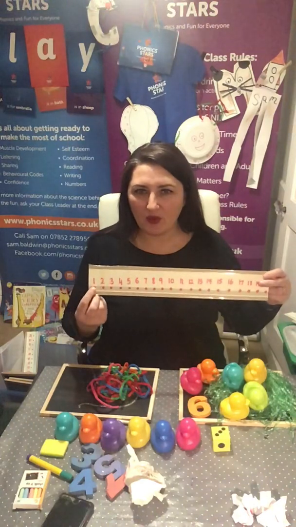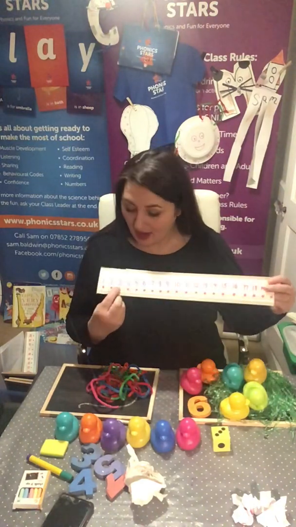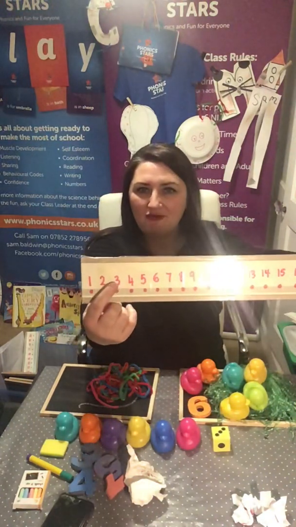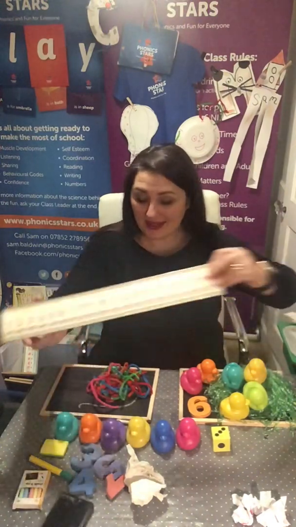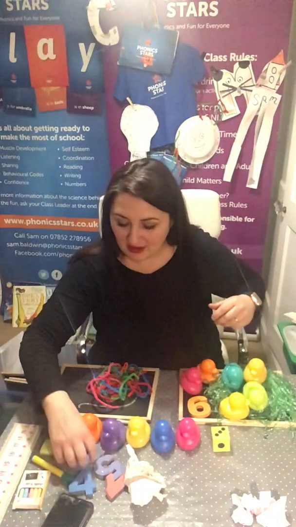Take my dice, roll my dice, count up the amount of spots. Can you help me count them? 1, 2, 3. That means I need to find number 3. I can't think what number 3 looks like. I'll use my number line to help me. 1, 2, 3. That's number 3 right there. That means I need to find number 3 now I know what it looks like.